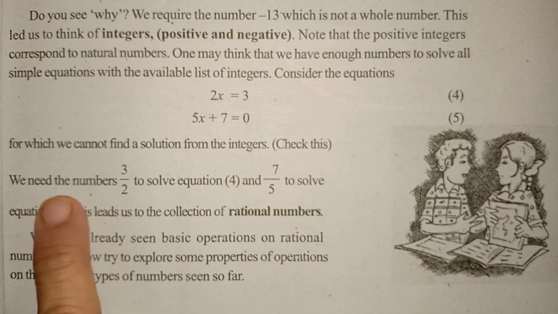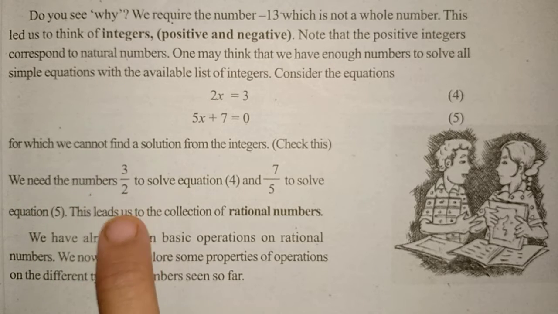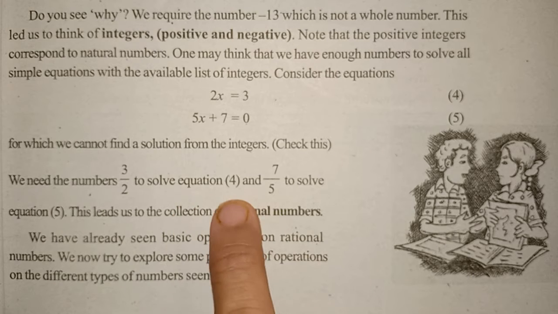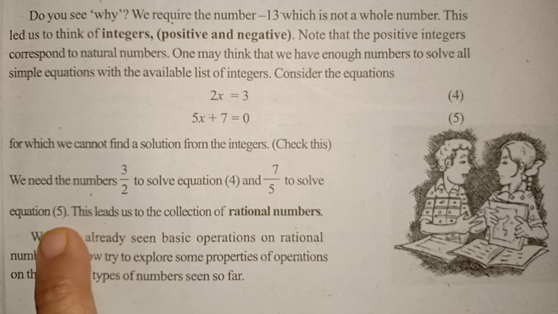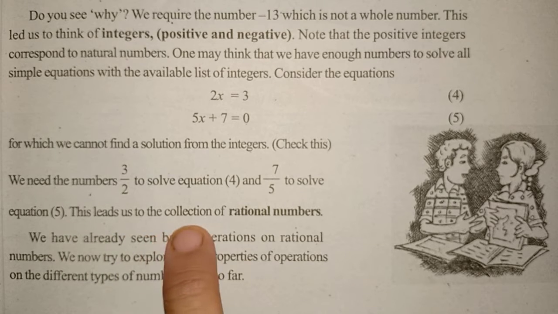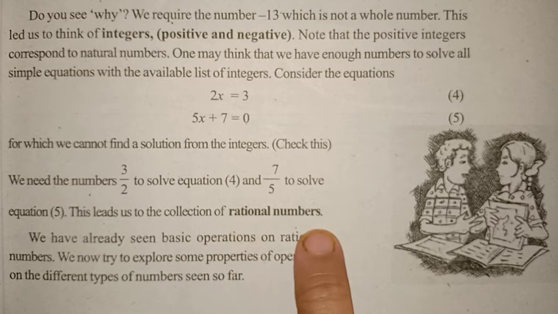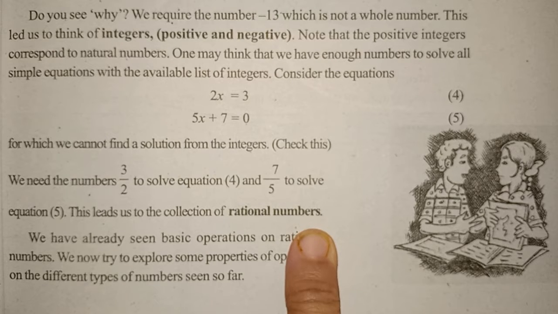We need the numbers 3 by 2 to solve equation 4 and minus 7 upon 5 to solve equation 5. This leads us to the collection of rational numbers. Now students, did you know why we have discovered rational numbers?